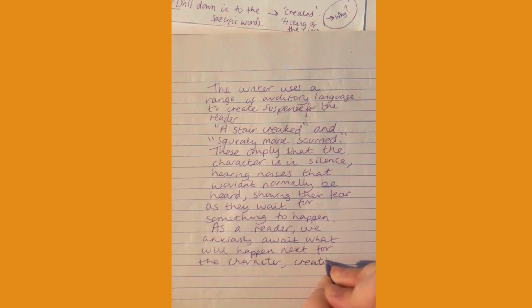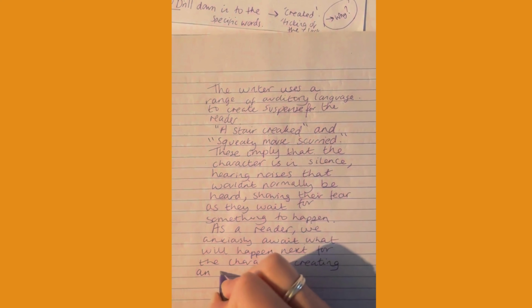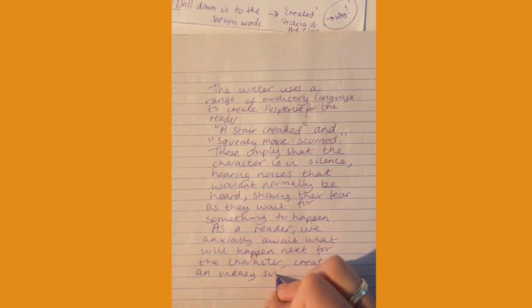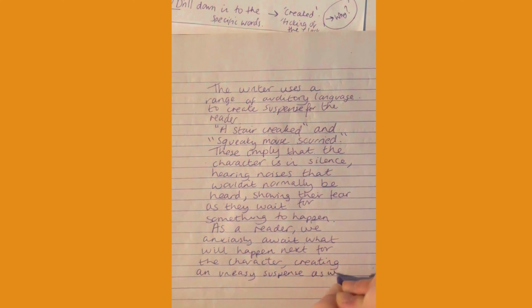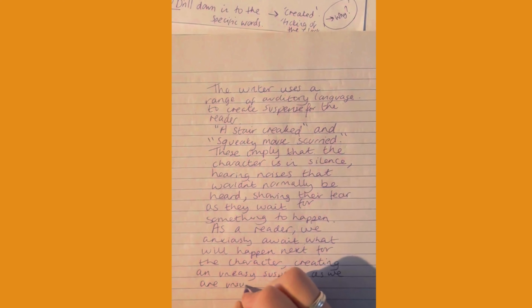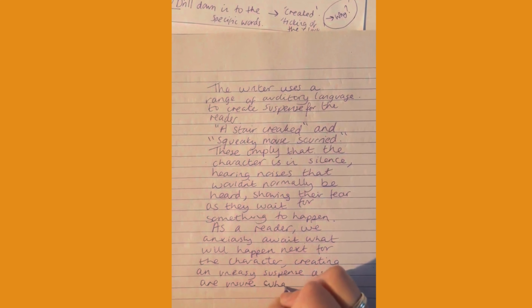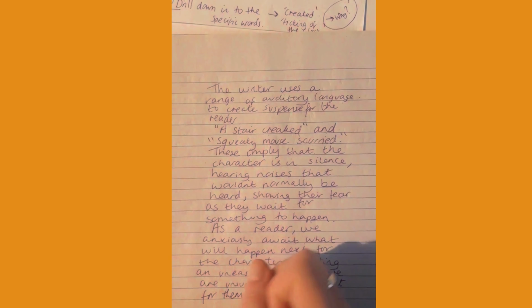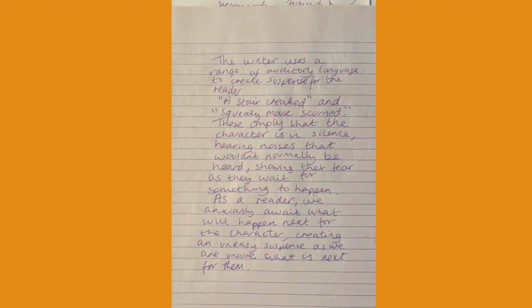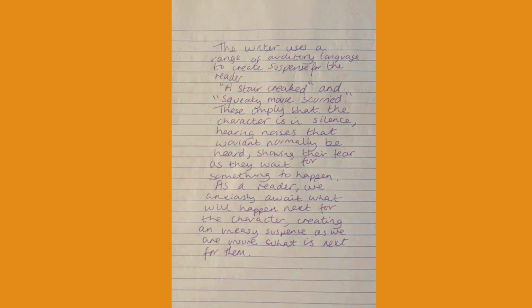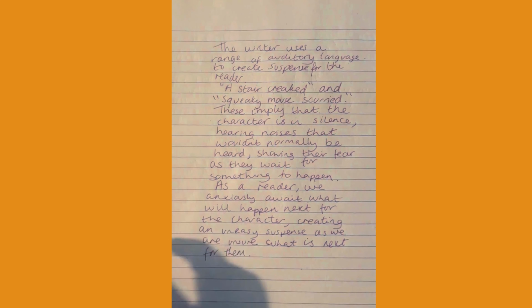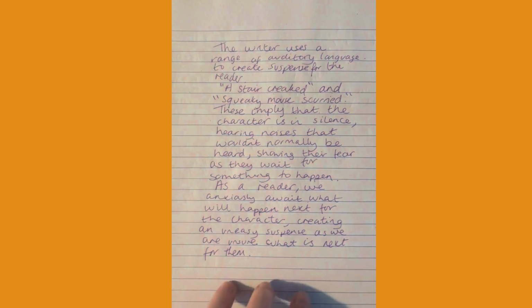And then we must link it back to the question. So this is creating an uneasy suspense as we are unsure what is next for them. As I said, the character doesn't know, we don't know. So we have now taken our response to the next level. We've now thought about the reader in some detail. It's not as detailed as we could go, we're not going super detailed right now, but we have already enhanced our answer from our previous nugget. We've already looked in some detail at the reader's response.